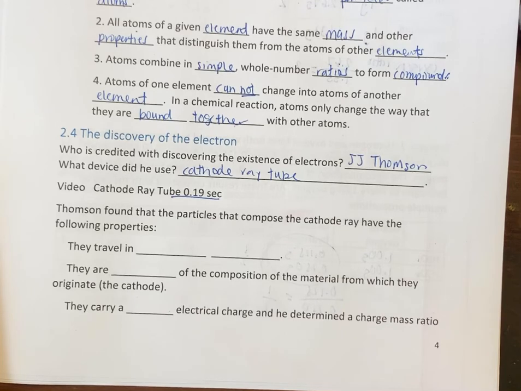So we said that atoms were supposed to be indestructible. But obviously something that's smaller than an atom, which we call an electron, is present. So they're not indestructible, they're composed of smaller particles.